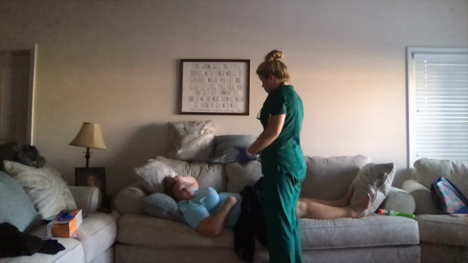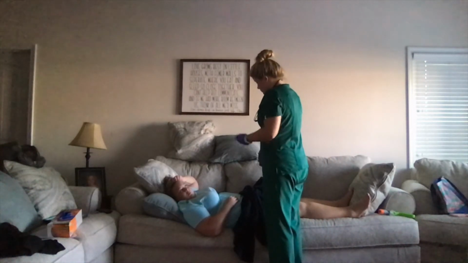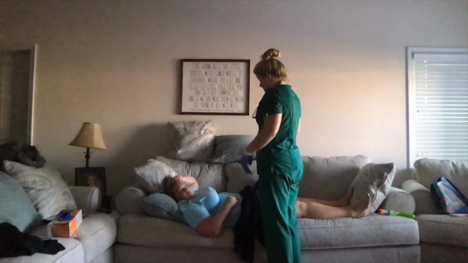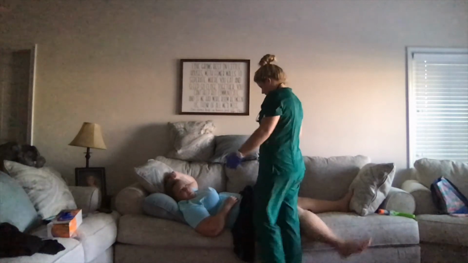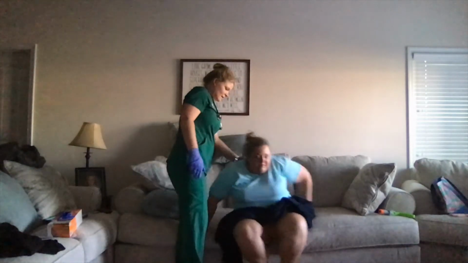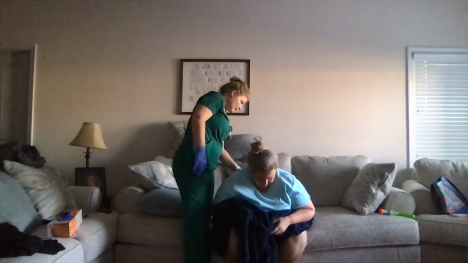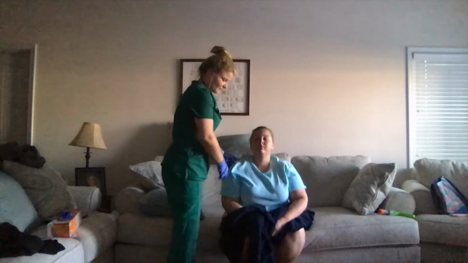I'm going to check your joints. I'm going to make sure that you have good muscle strength. And I'm also going to check your spine for any abnormalities. Okay, let's do that, please. If you would just lean forward a little bit, I'm just going to take a look at your spine. Okay, it looks like it's good. You can sit back. Okay.